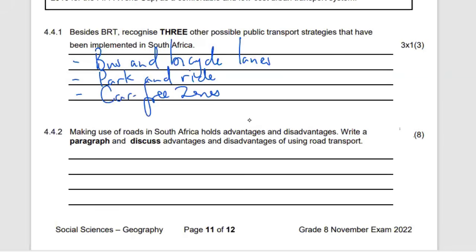Those are typical strategies that have been put in place. Besides the BRT, we also have those strategies that have been put in place to try and ease the problems that we are facing with the issue of congestion in urban centers.